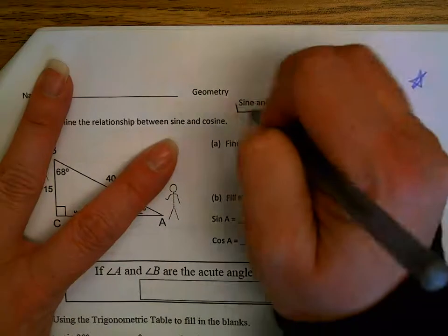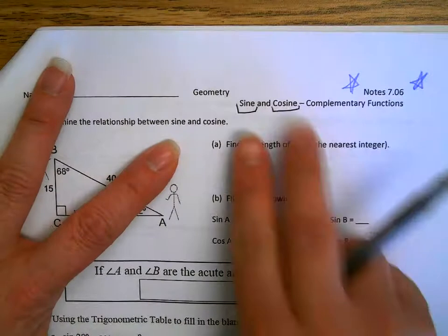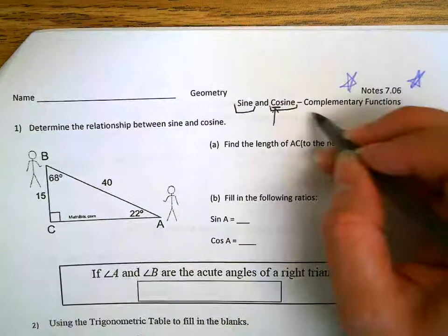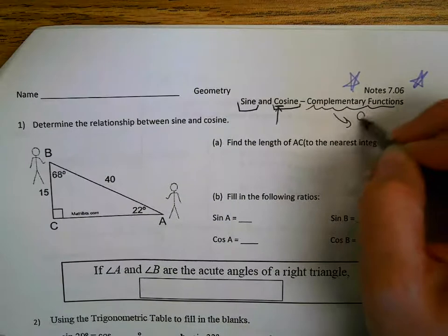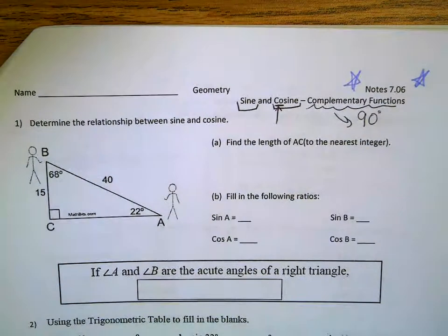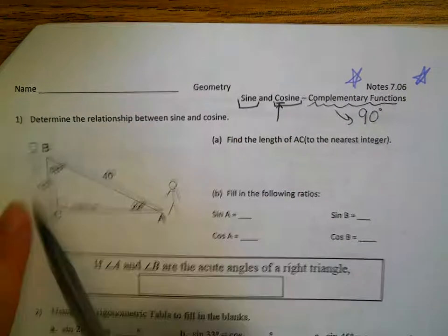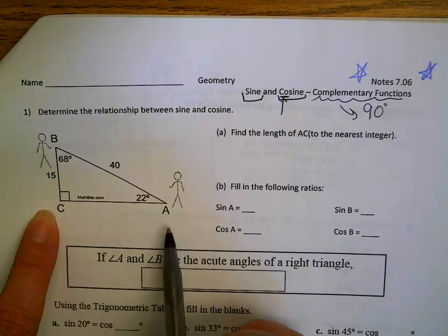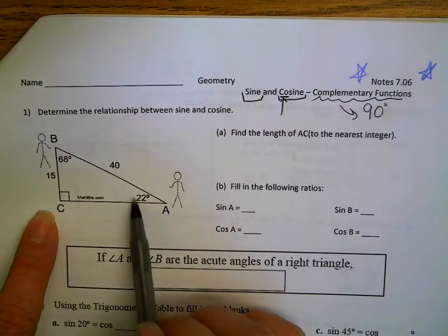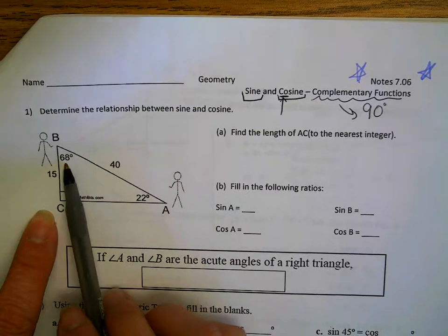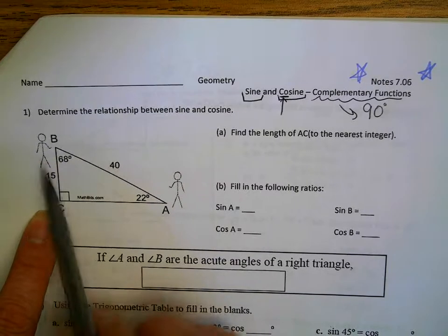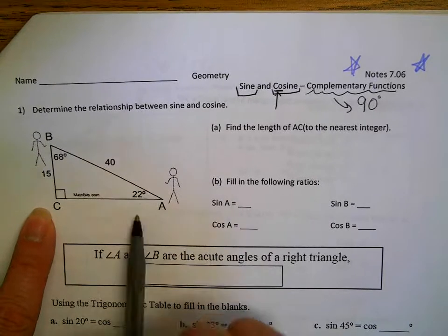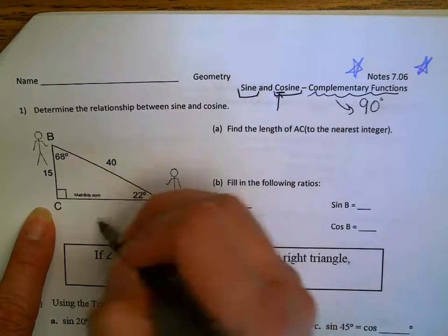What I want to talk about is sine and cosine. So notice those say the same thing. The word CO is just added to the beginning there. Okay. What that means is they're complementary functions. Complementary meaning both things always add to 90. Okay. So if I look in this triangle, we have a right triangle, ABC. There's a person standing at B and a person standing at A. The angle of elevation up to B is 22 degrees, making this angle here 68 degrees. A person is a distance of 15 to something. These two people are about 40 apart. And part A asks to find the length of AC.